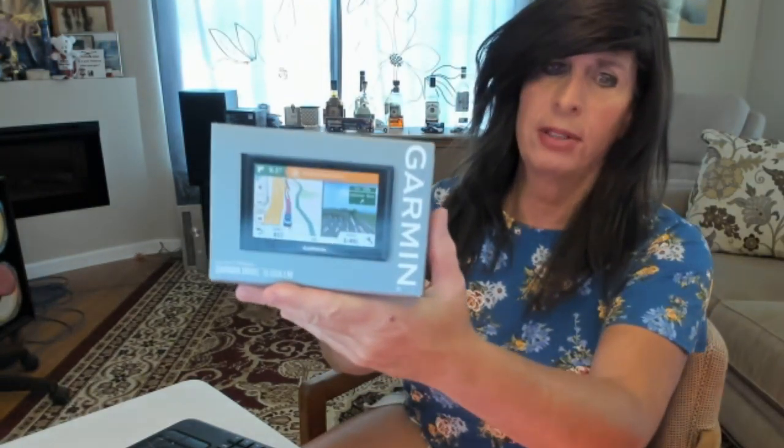Thank God Marshall had his Garmin because we're both live streaming, and it's like, what are we gonna do? So he had his Garmin. Like I say, he contributed a lot to the travels, which I appreciated. May not be able to open this right now, but there it is, the Garmin Drive 51 USA LM. It's a 5-inch navigator.